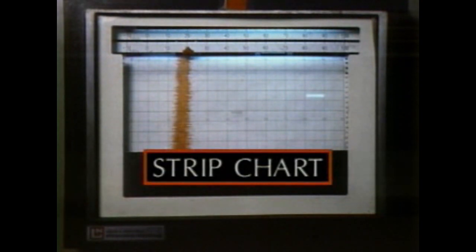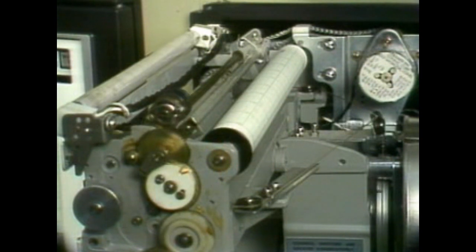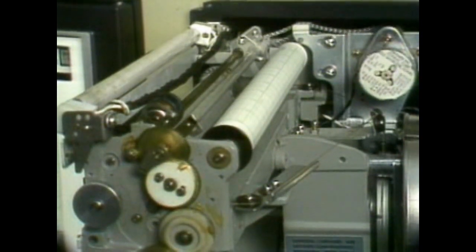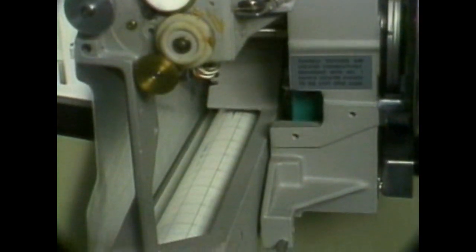One common type of chart used on recorders is a strip chart. A strip chart is a long strip of paper. When this type of chart is placed on a recorder, the chart is advanced by a drive mechanism that moves the chart across the face of the recorder. The strip chart has horizontal and vertical lines that form a grid.